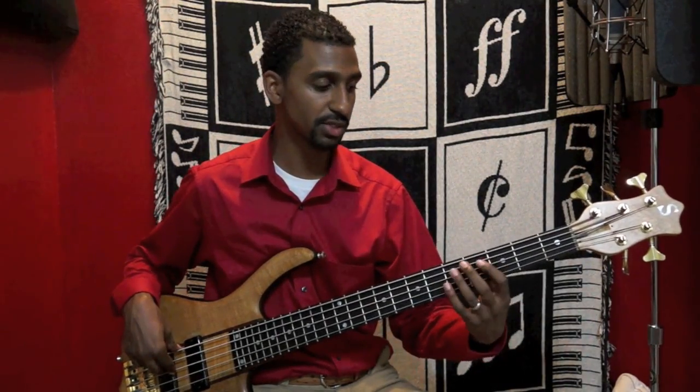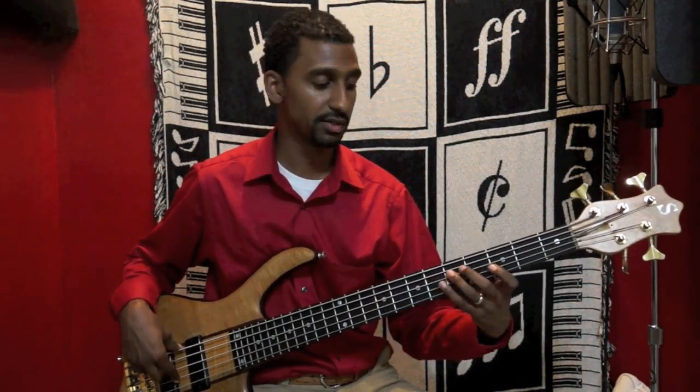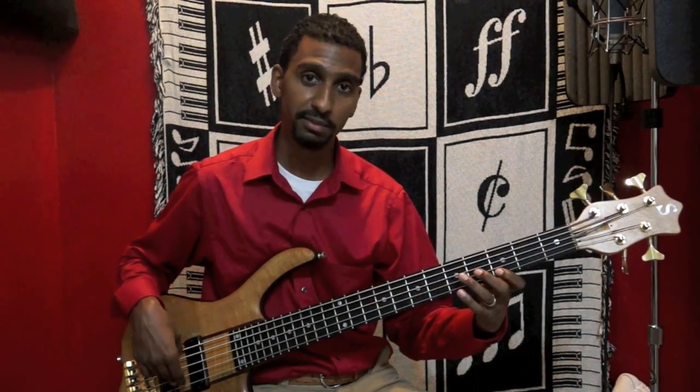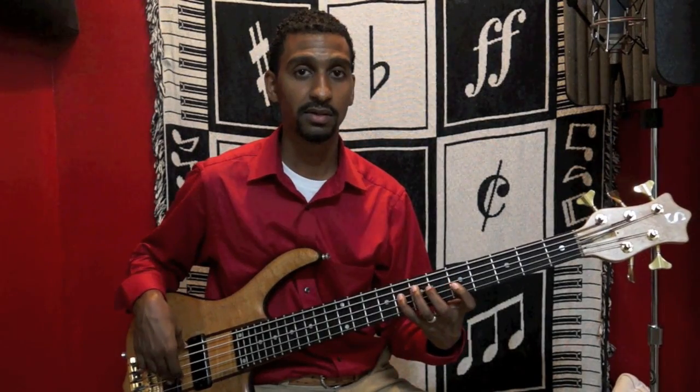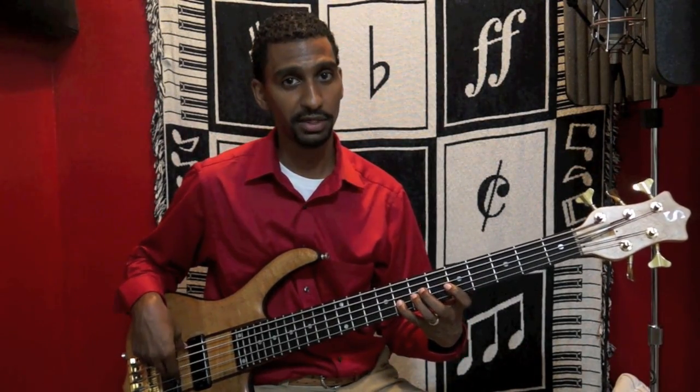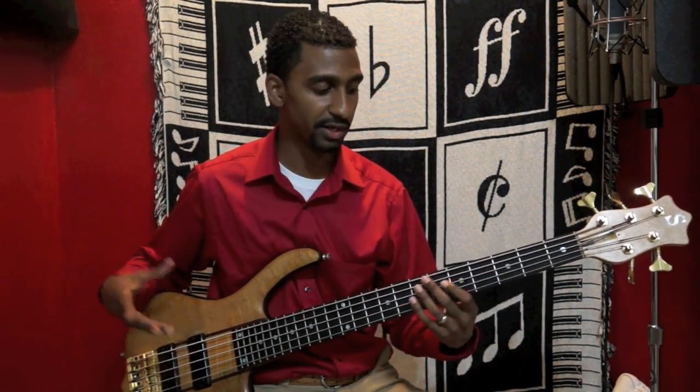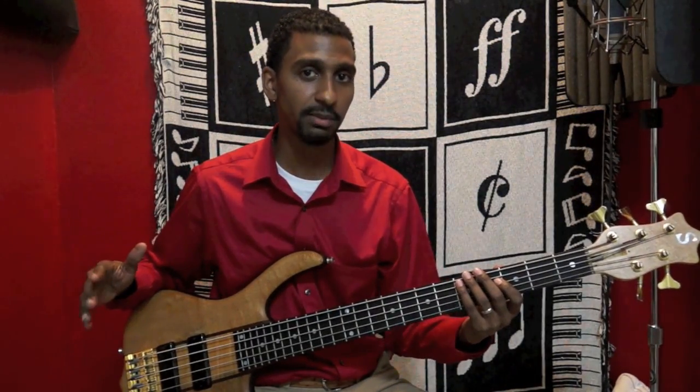Let's see if we can hear them. So we have C, D, E flat, A flat, B flat, C. We go to the major: E flat, A flat, B flat, E flat. So they have the same key signature.